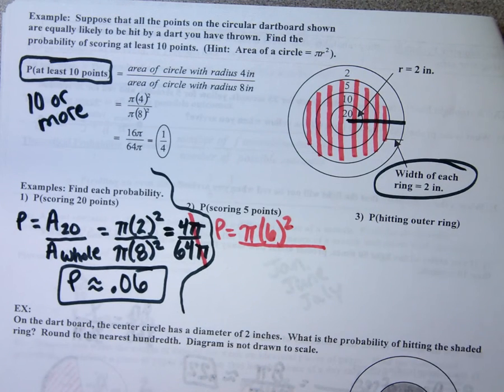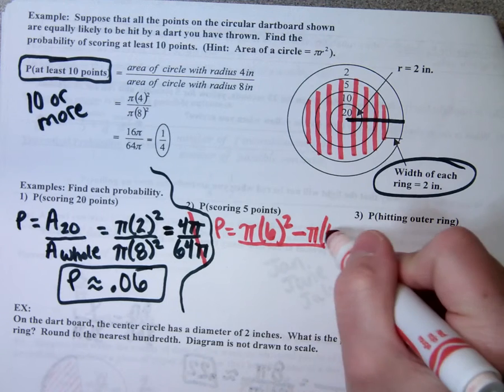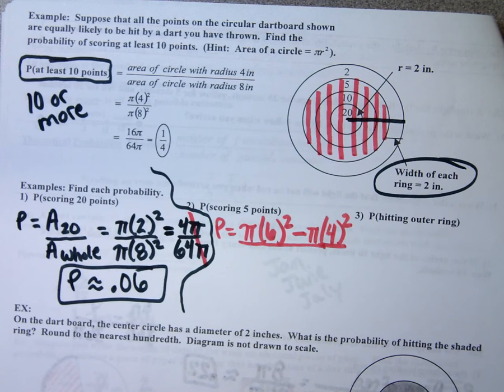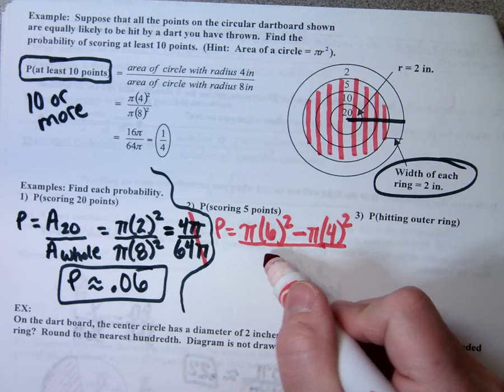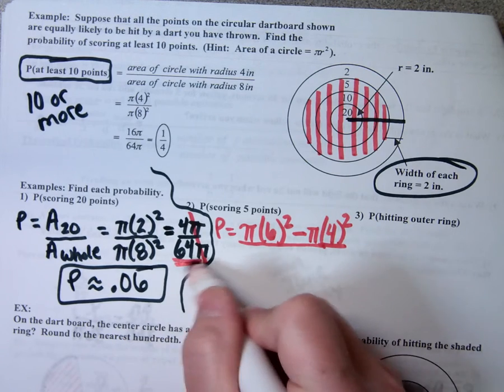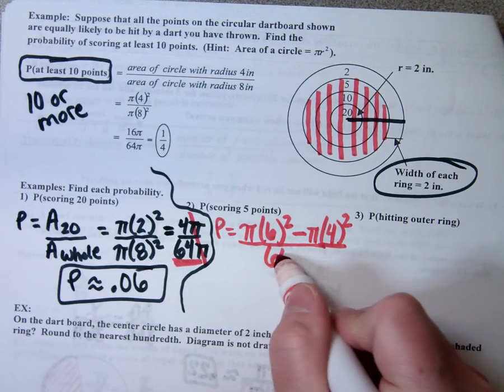But you said that was too much area, right? So I need to subtract, and I need to subtract these 2 in here. So what's the radius of that? You get 4. So minus pi times 4 squared. And then out of the area of the whole circle, because my dart could land anywhere in that entire circle, what's the area of the whole circle again? 64 pi. 64 pi.